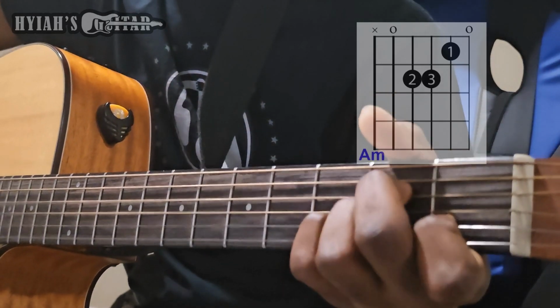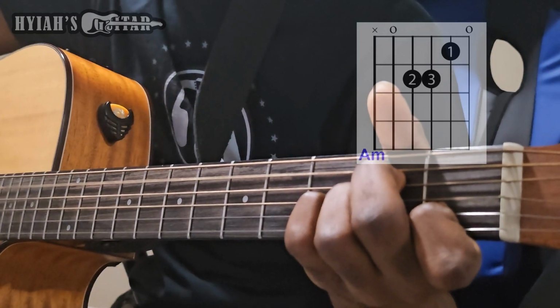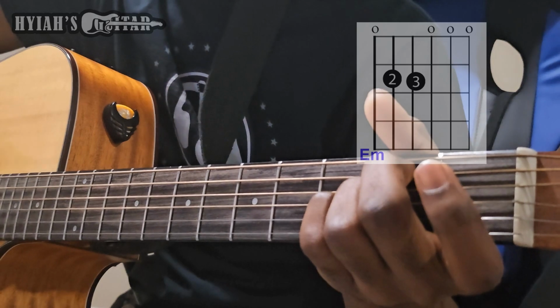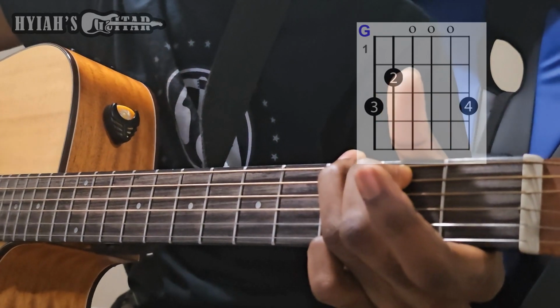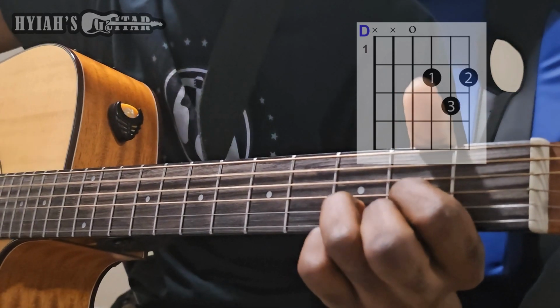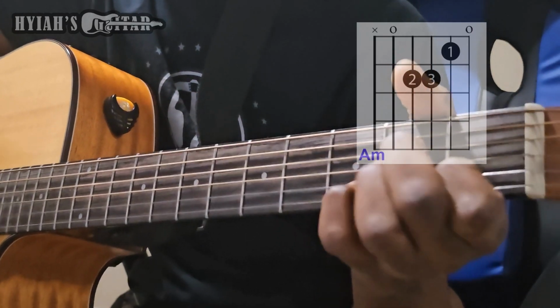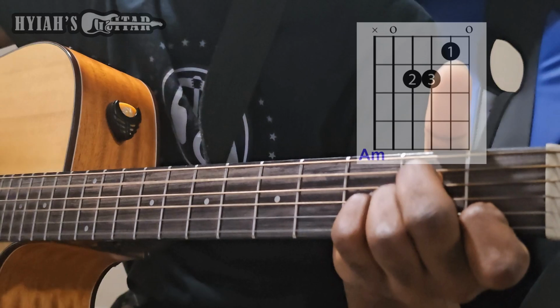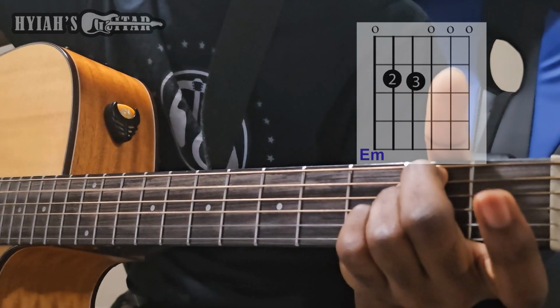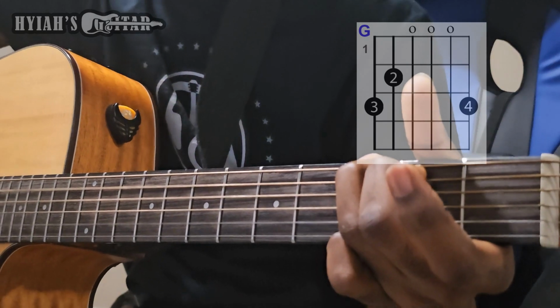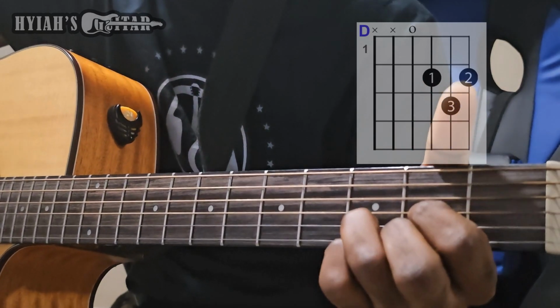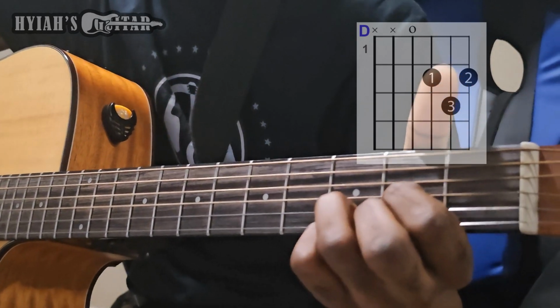Let's go to A minor, E minor, G. Let's go to D, A minor. Let's go to E minor. Let's go to G. And let's go to D. A minor.